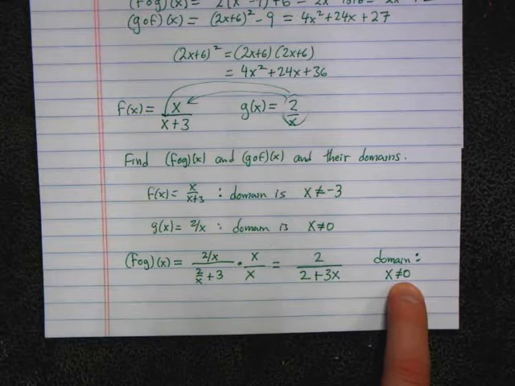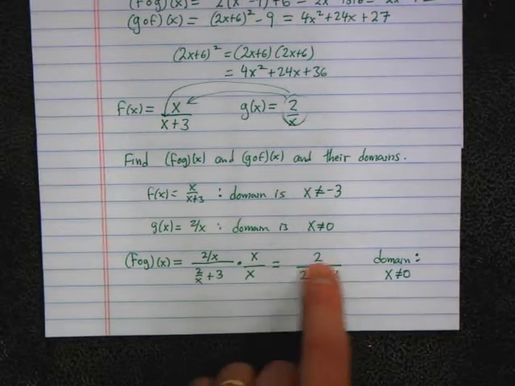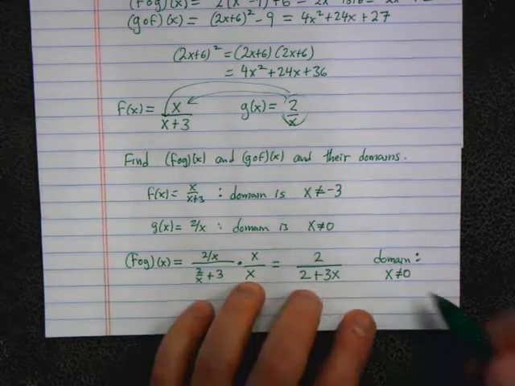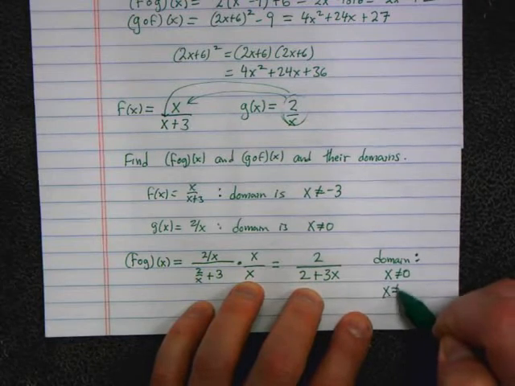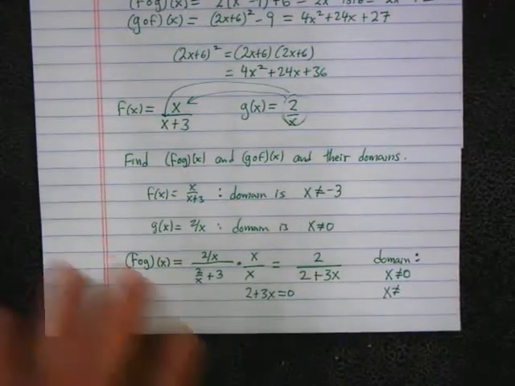But there's another problem. What number would give me 0 down on bottom of this fraction that I got when I simplified? Well, what happens if I take 2 plus 3x and I set it equal to 0? How would you solve that equation?